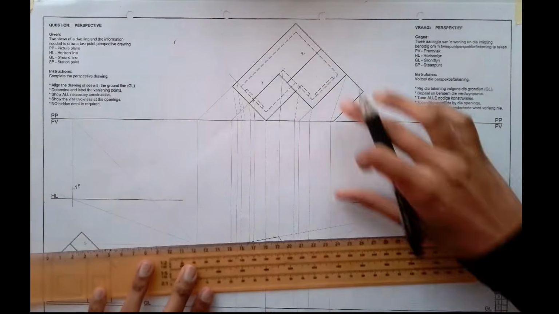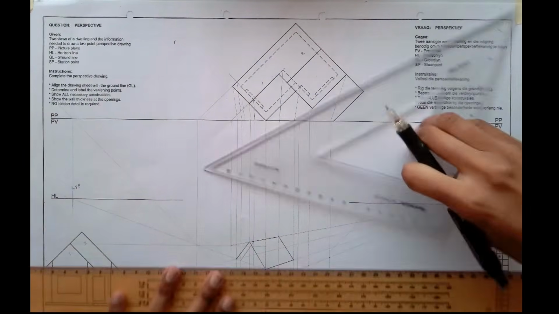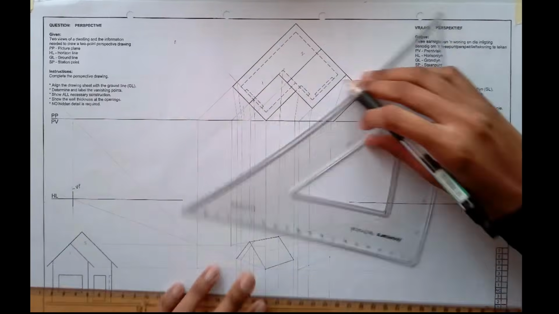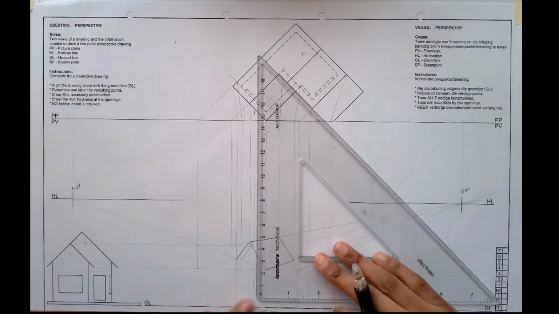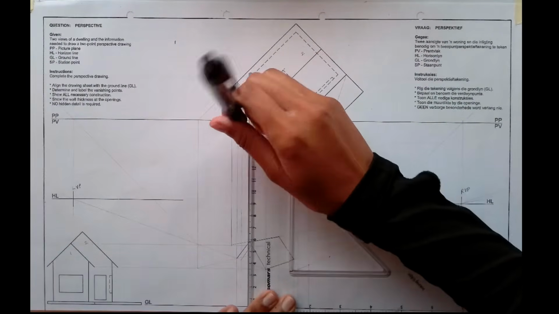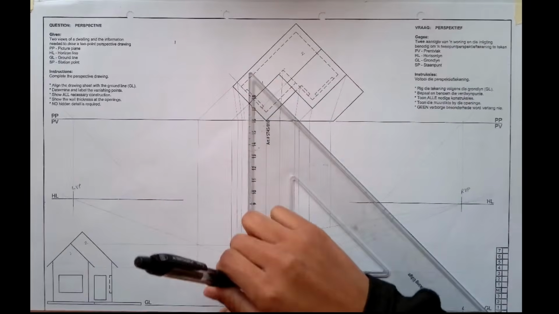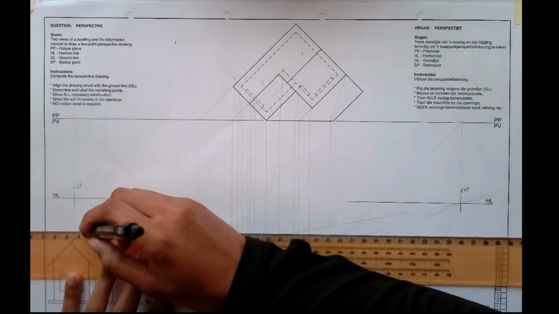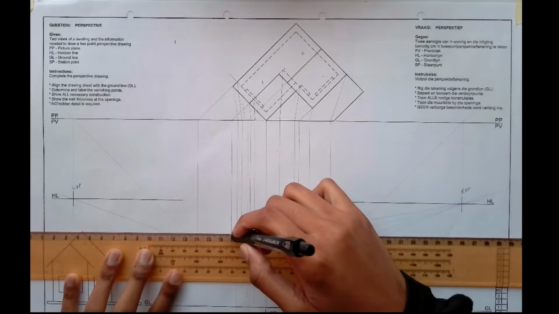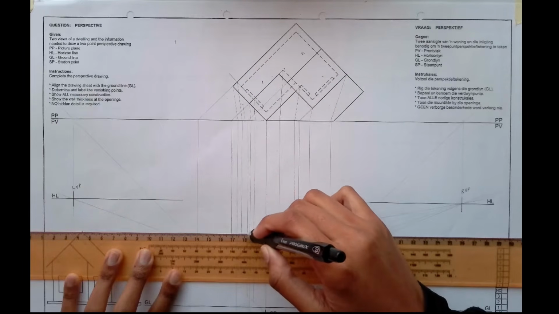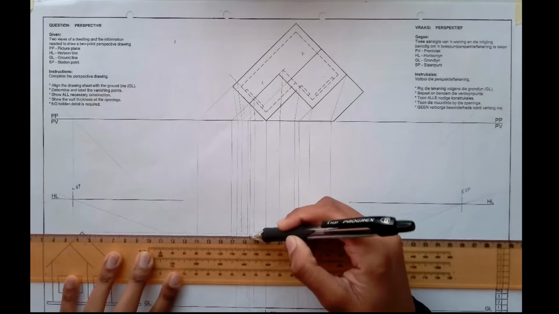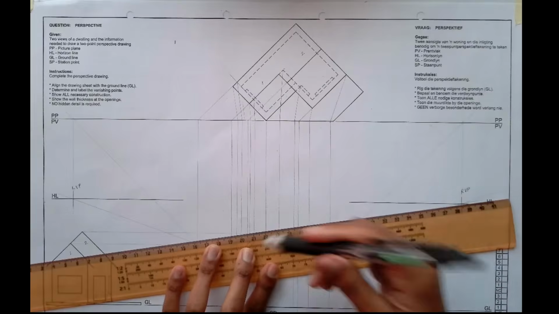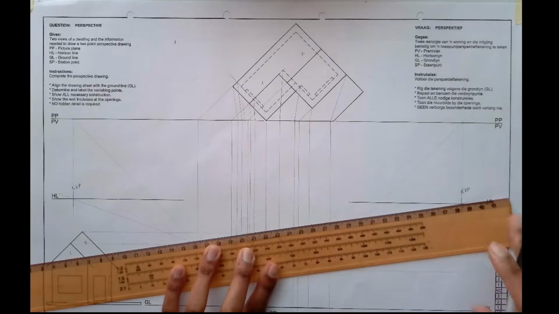And then I do the same for the middle one, the height line first. So here's my height line, and then I just bring it down, and then I need to get my apex from the given view up until this point here, until this line here, to create a point, then immediately to the right vanishing point.